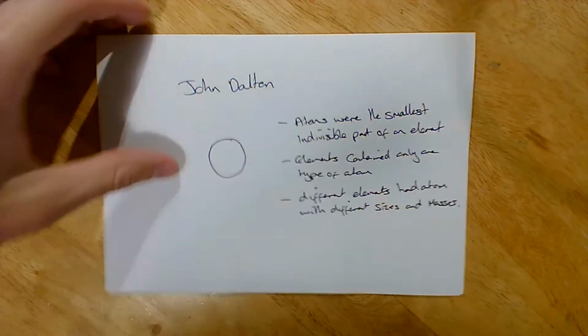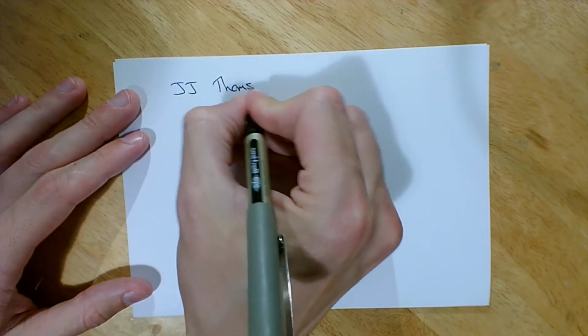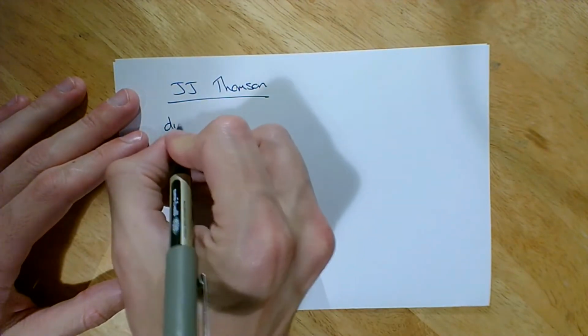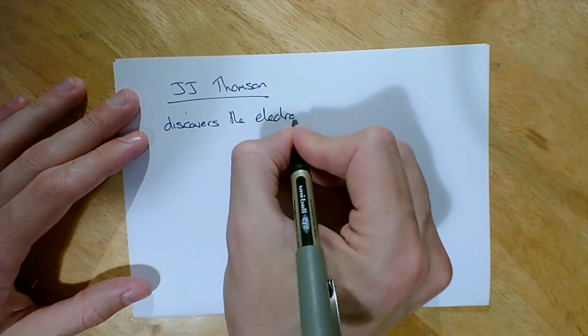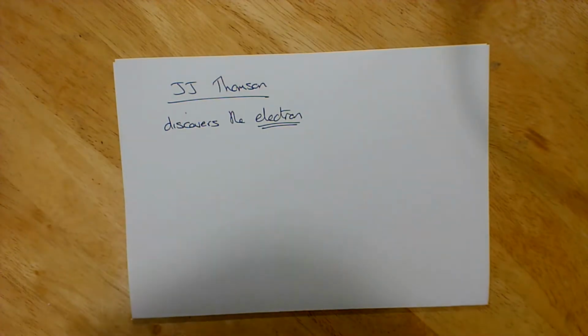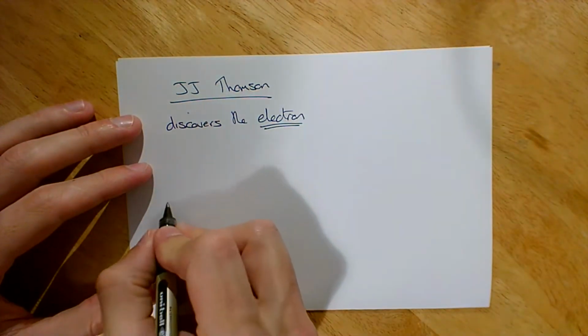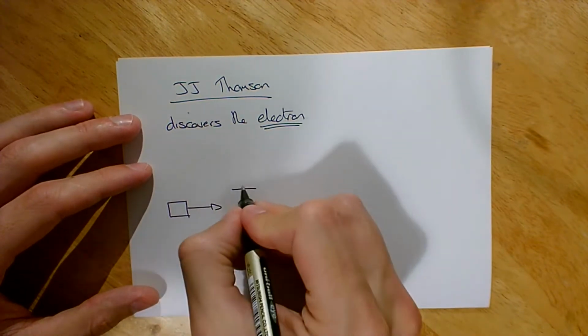And the first subatomic particle was discovered by J.J. Thomson. Okay, and he discovers the electron. So this is our first subatomic particle that has been discovered. You don't need to know the details of the experiment, but essentially he was experimenting with charged particles being fired through an electric field. So what he was doing was firing charged particles through an electric field.